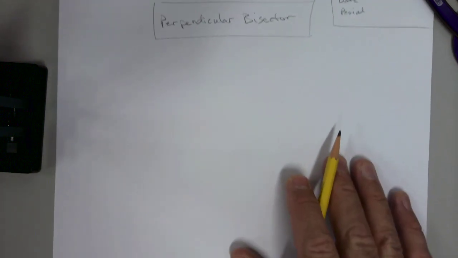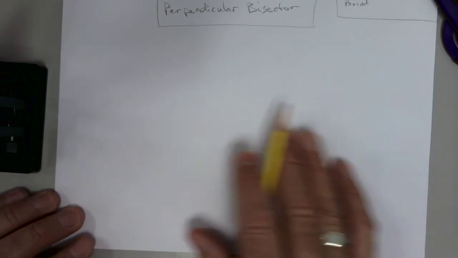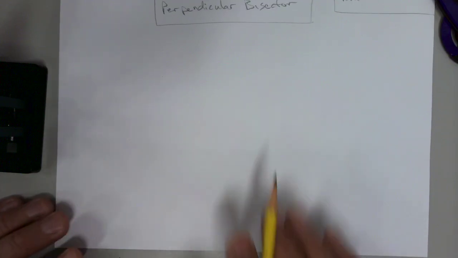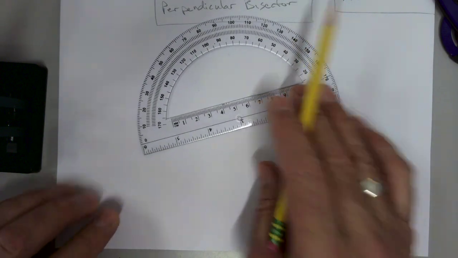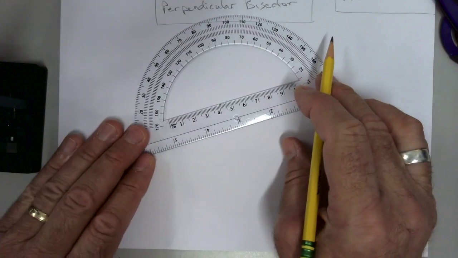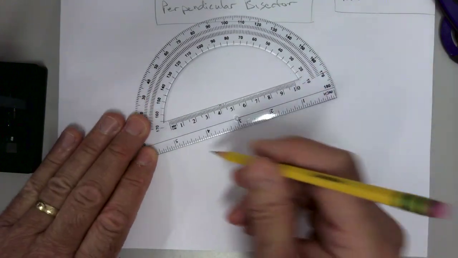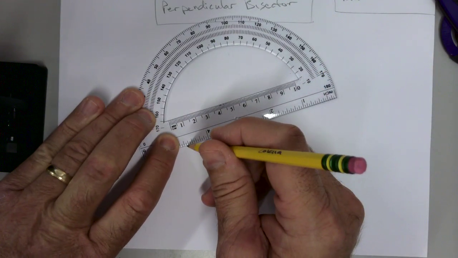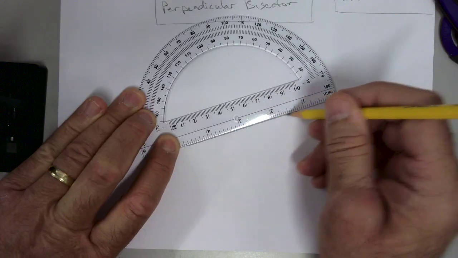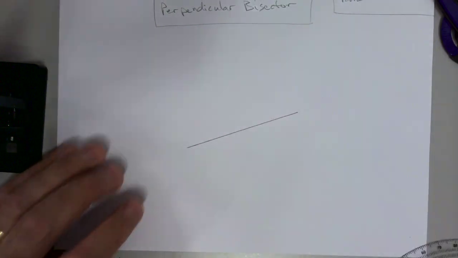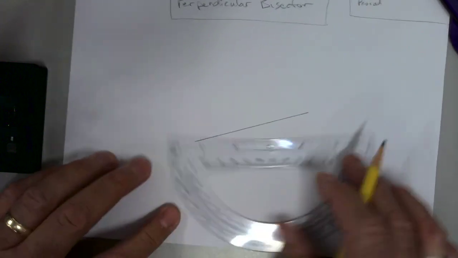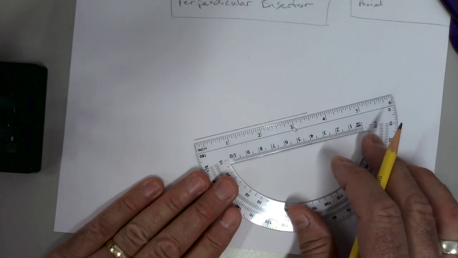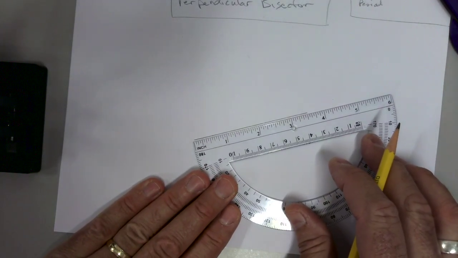And somewhere in the middle of your paper, so this is what I have left, make a line. It can be anywhere from 3 to 5 inches long, it doesn't matter, but you don't want it too small. I wouldn't go any bigger than 5. And just a line like that. You don't need to measure it, but I'm going to show you mine. Mine's about 3.5.